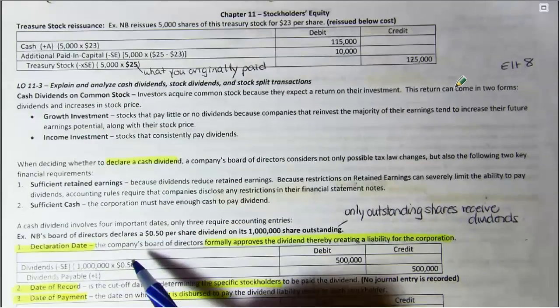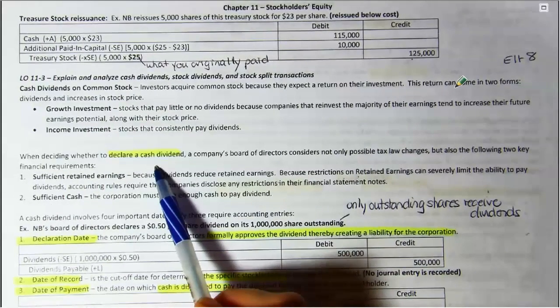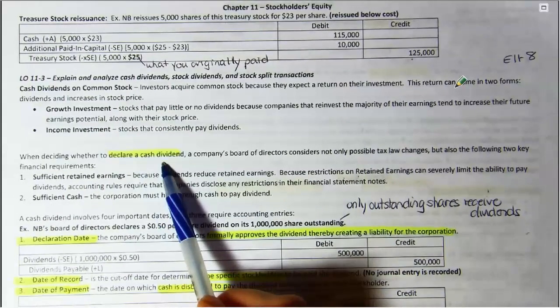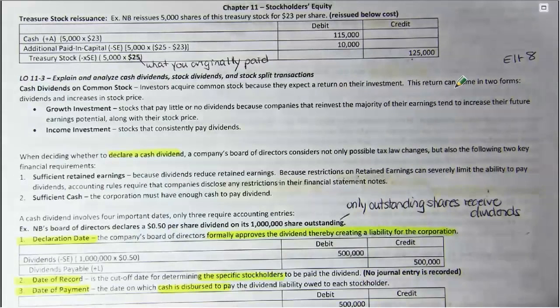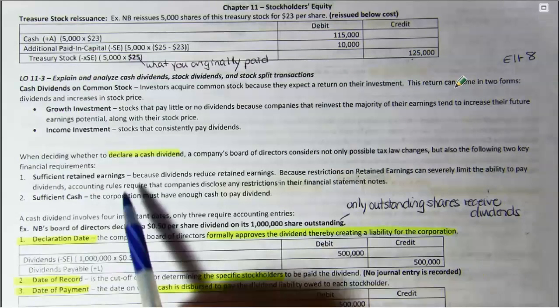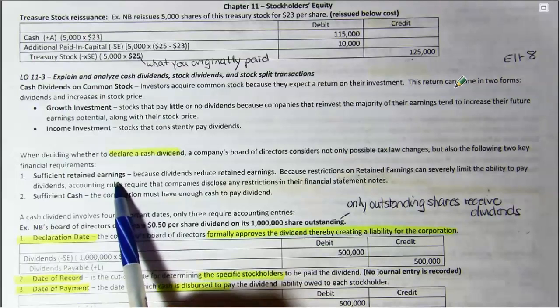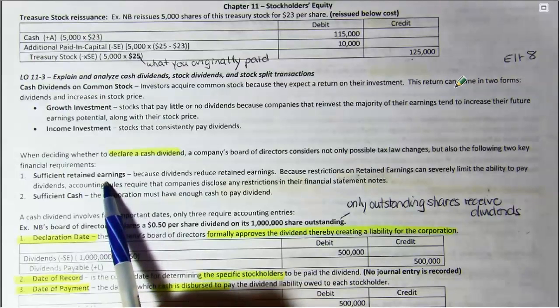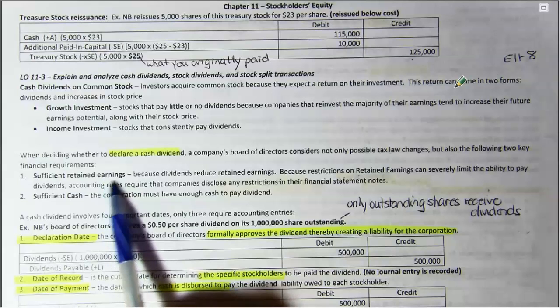In order to declare a cash dividend, you need two things in the company. Remember, a dividend is a share of the net income or earnings. So in order to share your earnings, you have to have them. You have to have retained earnings. You have to have a net income. Now, it doesn't have to be from this period. It could be a balance in the retained earnings account, net income from prior periods, but you have to have a balance in that account.